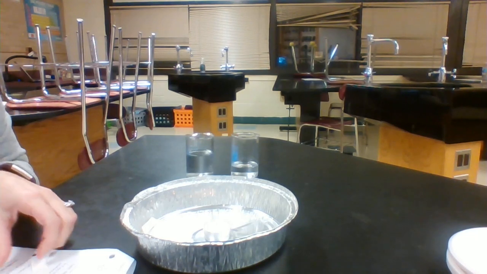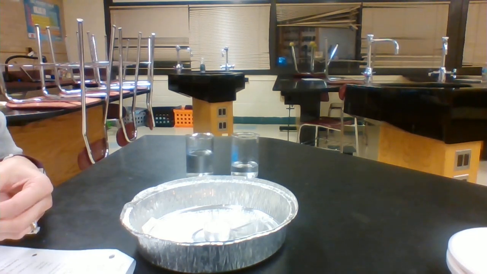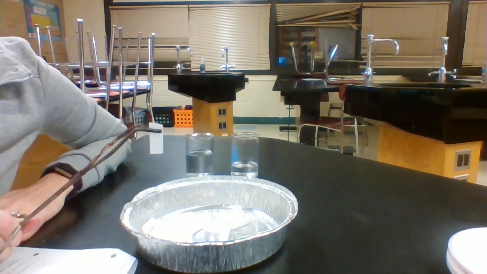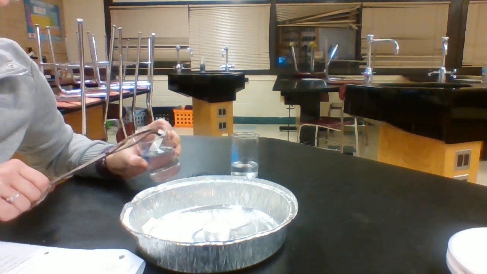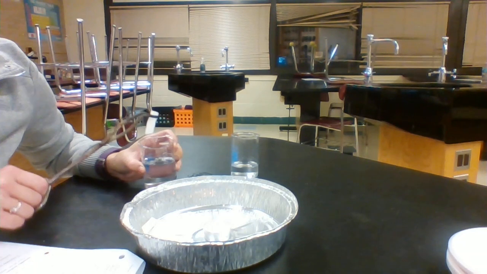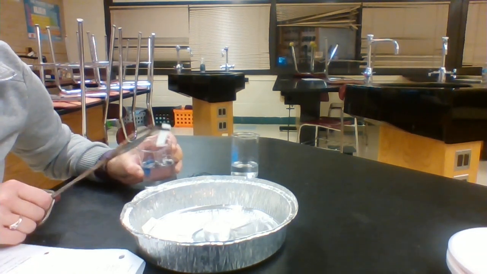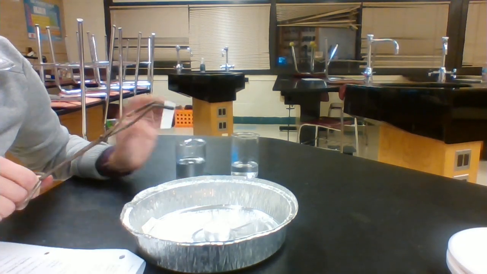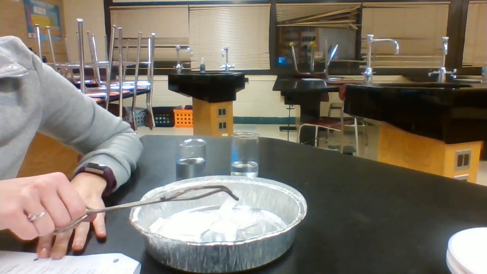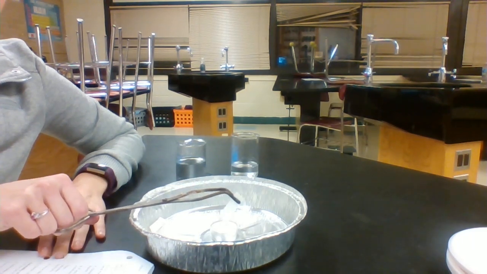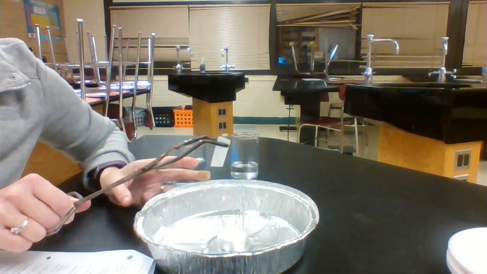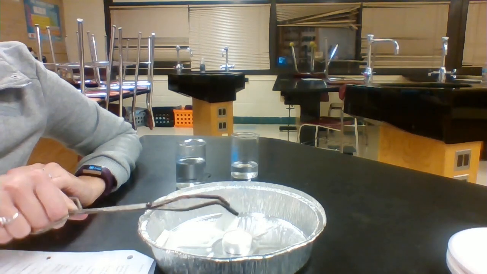The first clear liquid that I'm going to test is going to be my water. So what I'm doing is I'm taking my tongs and I am holding the piece of paper. I'm going to put my paper into my water. I'm going to let it drip over the container. And then I'm going to place it over the flame. And as you can see, nothing is happening. So the paper did not catch on fire.